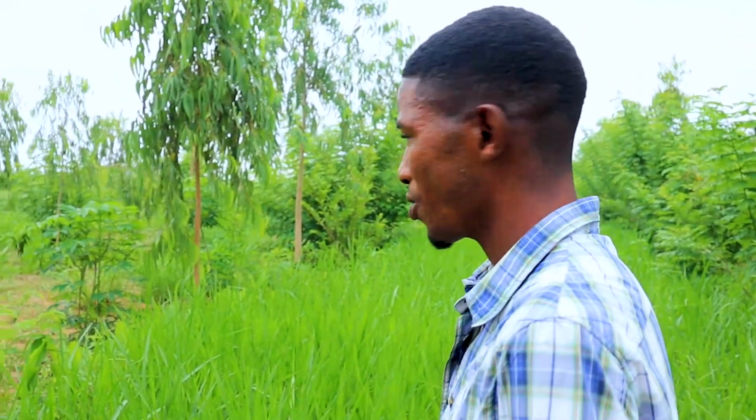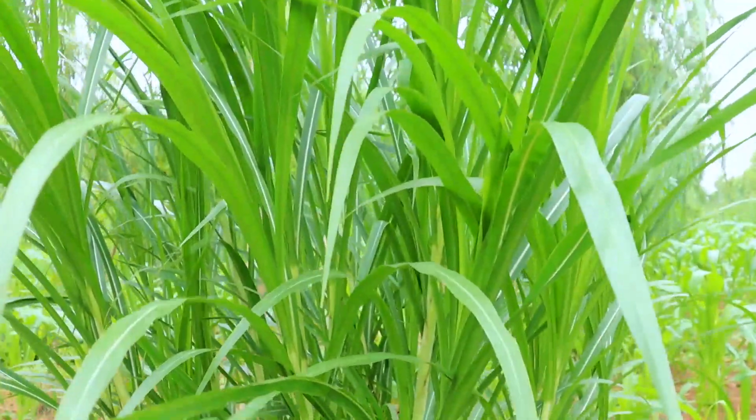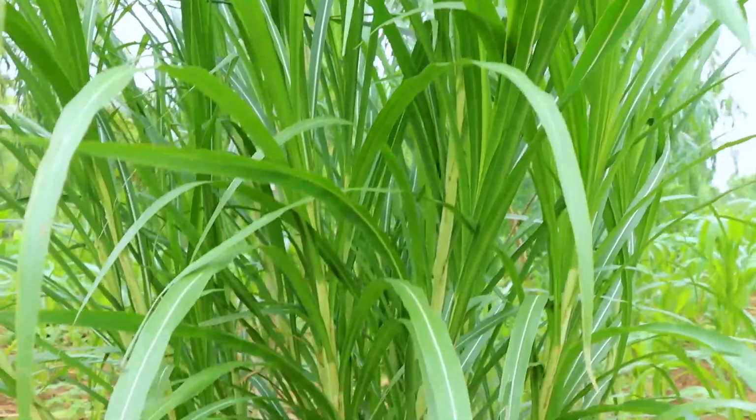As you can see, this one is for pasture, and this one is the same MBS, but it's made for cereals production. You can see a typical example. This one is for human consumption, while this one is for animal consumption.